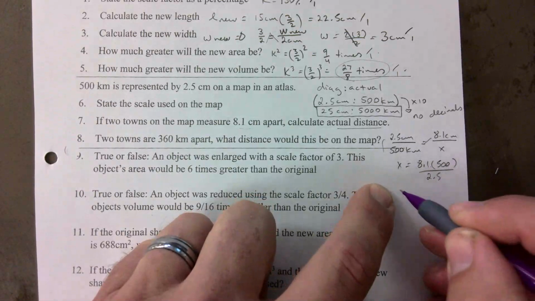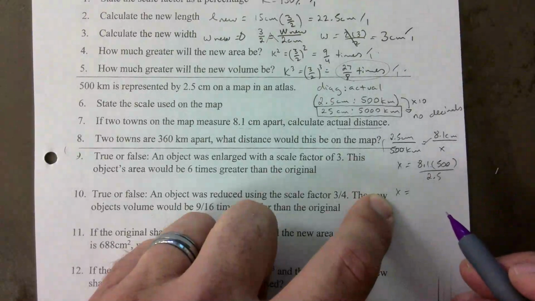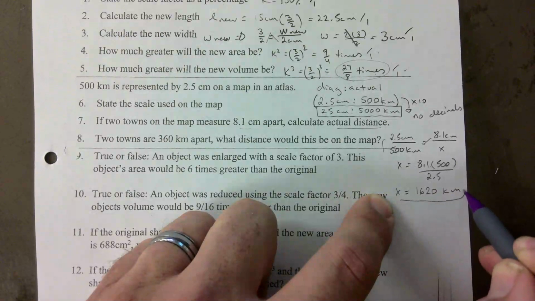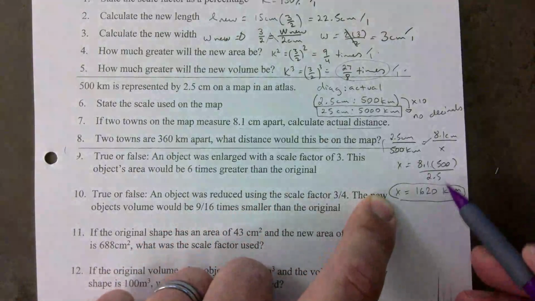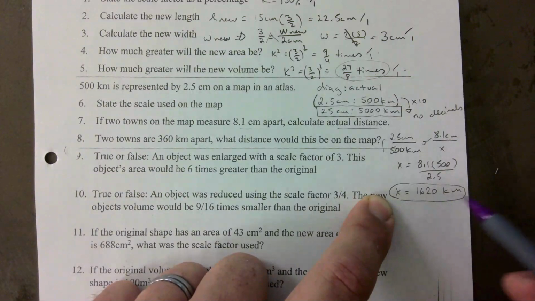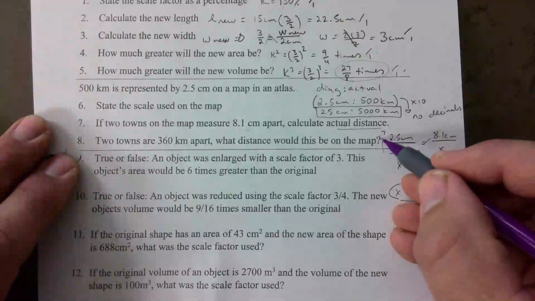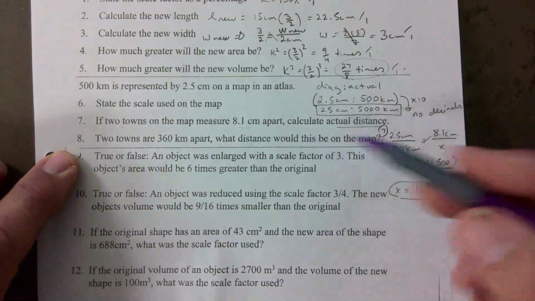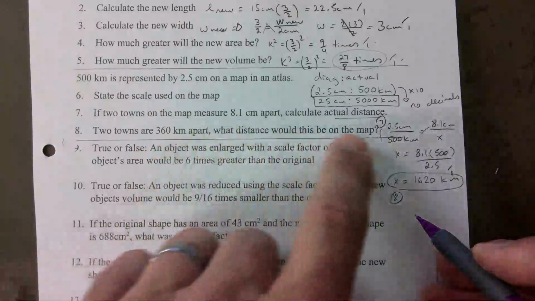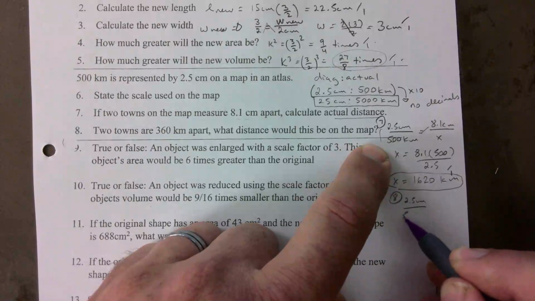and to be honest, you may have approached this a different way. I'm okay with that. So you get 1620 kilometers on the actual, that would be the actual distance that corresponds with a 8.1 centimeter stretch on the map. So if you get this number, you get the mark. There's no way around that. So this is 7. I'm just going to make a note here. That's 7. For 8, it's just asking it differently. If the towns are actually this far apart, what would it be on the map? So you start with this one again, 2.5 centimeters over 500 kilometers.